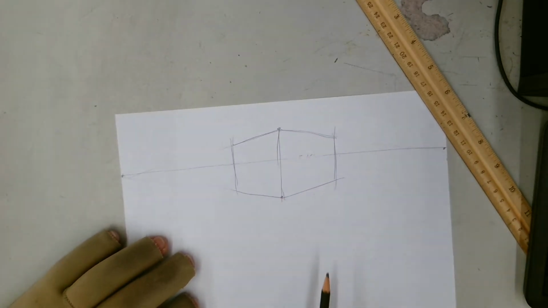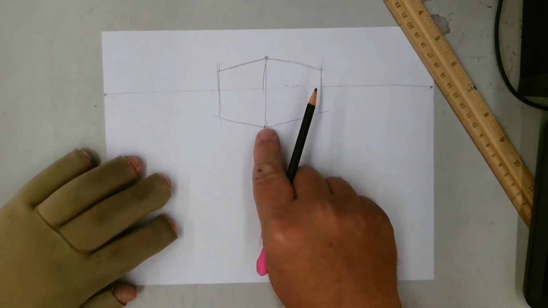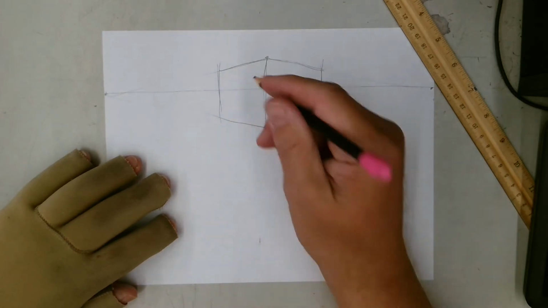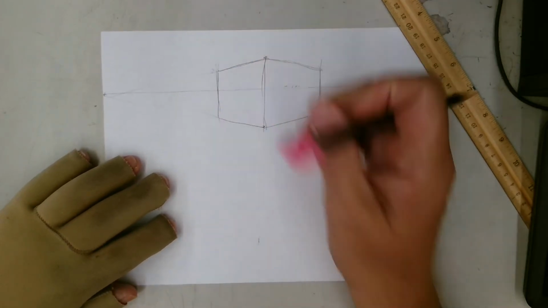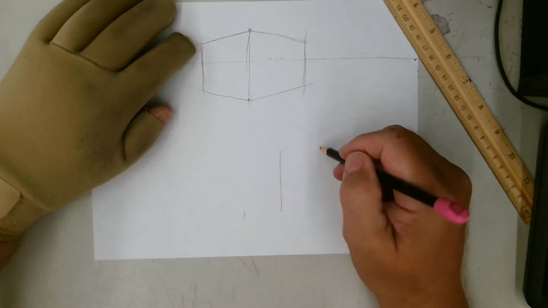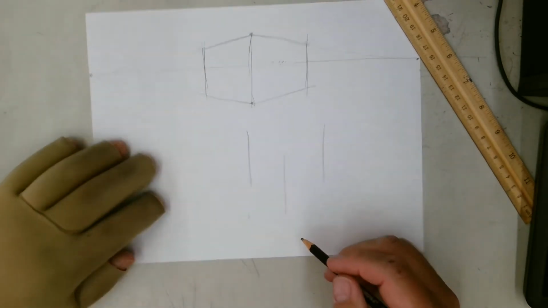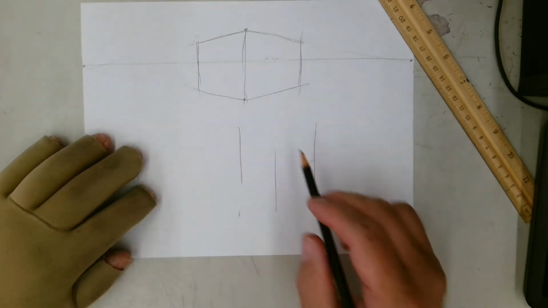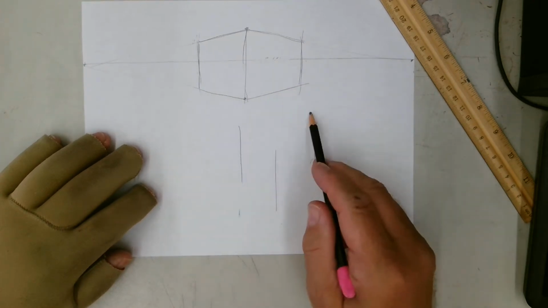The center is closest to you. As you move up the page, the center is the first thing you get to. This is further away, this is further away, so they should be smaller. If you're drawing a box below eye level, the outside lines, which are the outside walls, are going to be up higher.